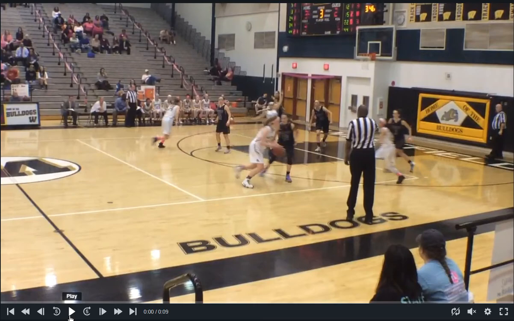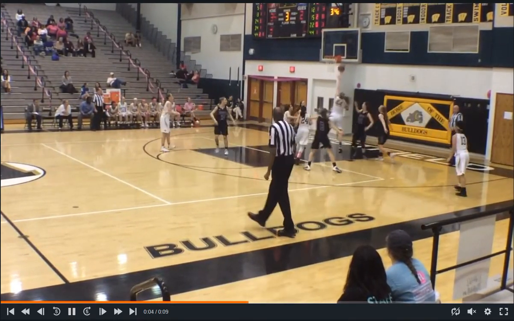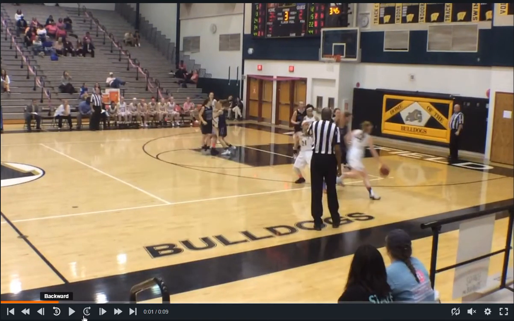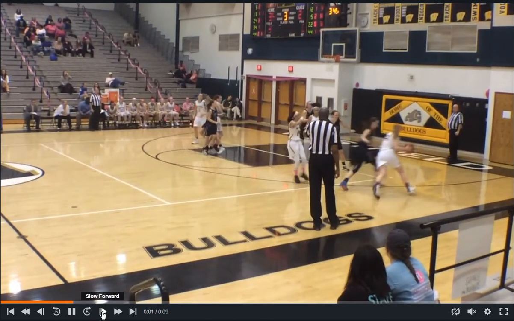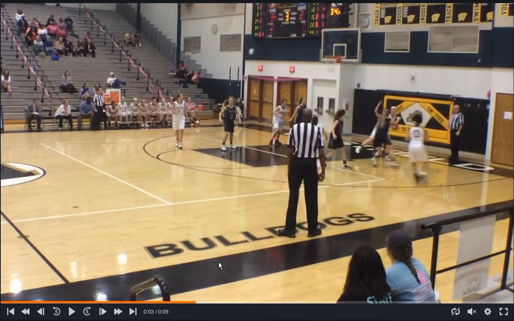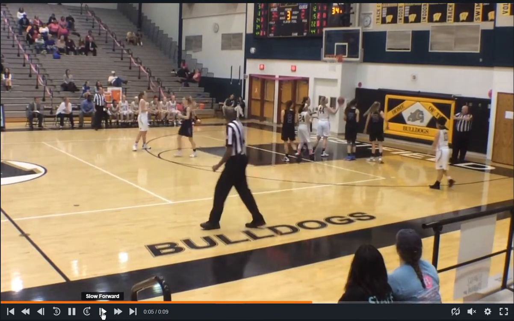So let me go ahead and move forward. The official call was a travel. Was the official correct? Can we tell what the pivot foot was? As I go through in slow motion, you'll see that when 44 picks up her dribble here, the left foot is the pivot foot, which means that the right foot, the step through, is legal. It does not become a travel until the left foot returns back to the ground. This is a legal play, and the official is incorrect in their signal.